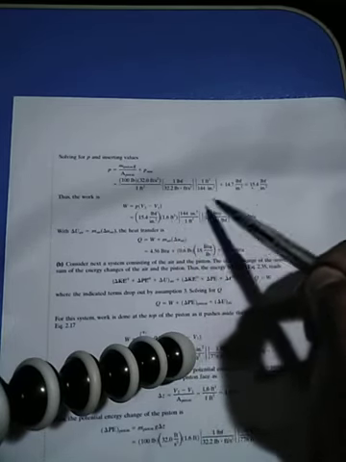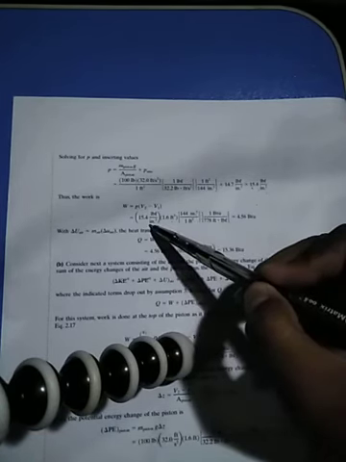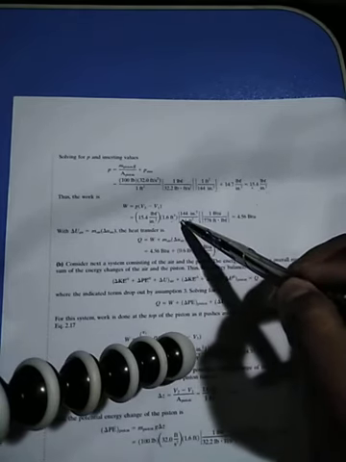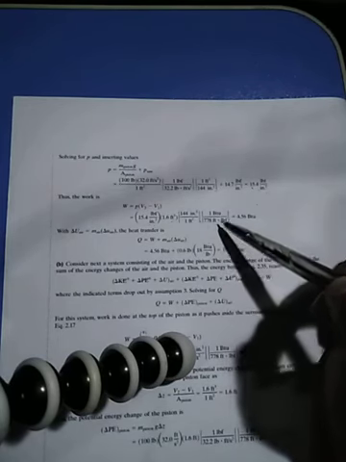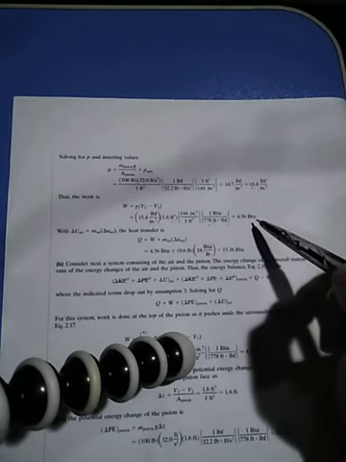Tapos convert natin yung inch sa feet para uniform tayo, no? Diretso tayo sa BTU kasi we know that 1 BTU is equals to 778 ft·lbf, or pound force. So we can just cancel out that one. Okay, so the resulting one is 4.56 BTU, no?